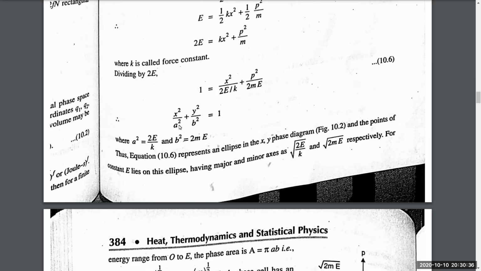Don't you think so? No, Shivam, we don't need to change the k. A and b are different things. A and b are two different quantities. They have dimensions the same as x and y for the sake of dimension analysis.